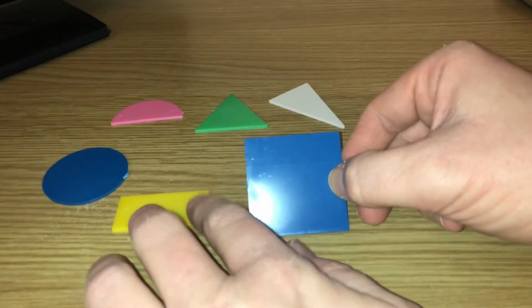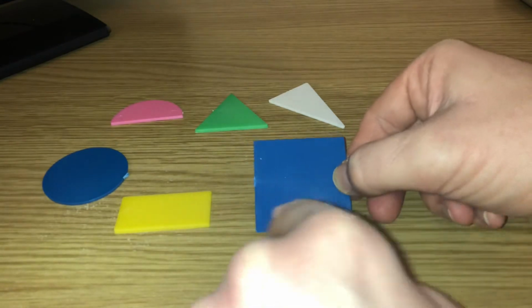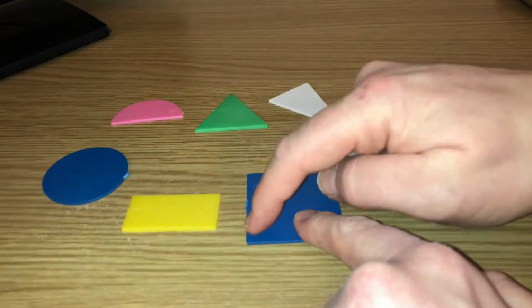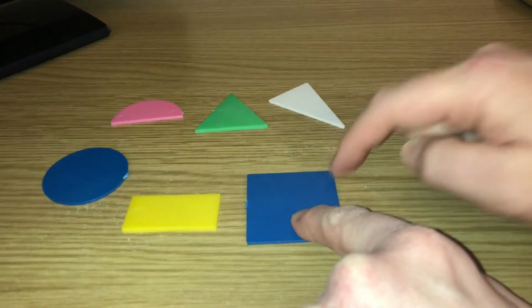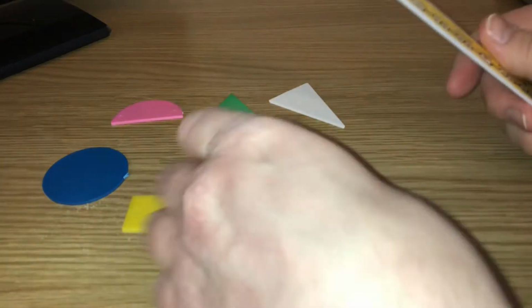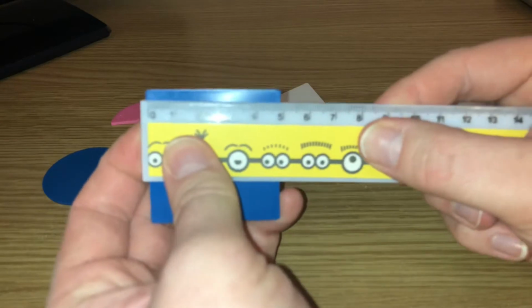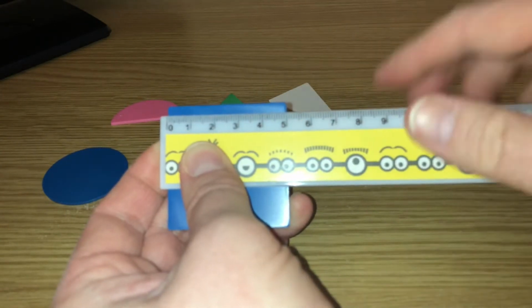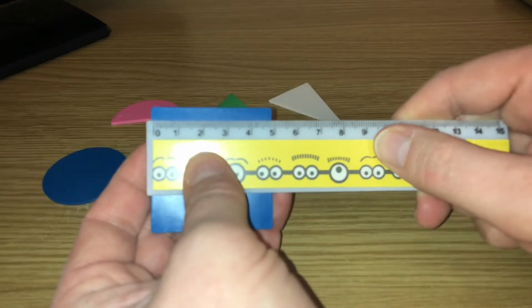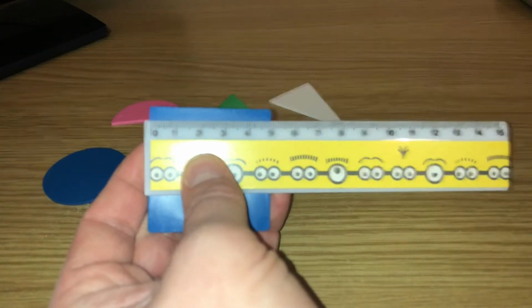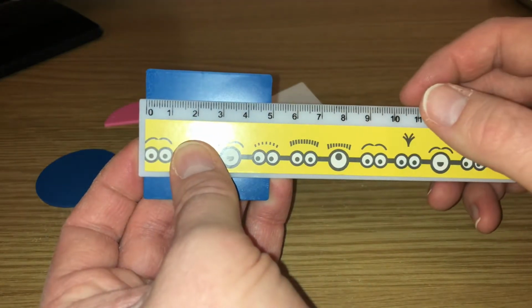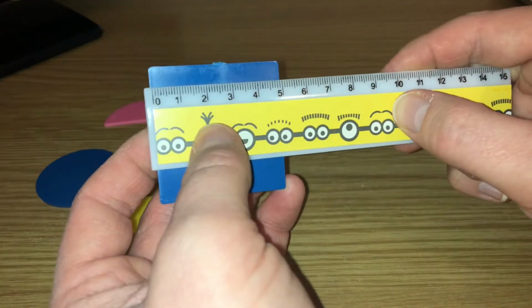So a square is a type of rectangle, but it's a special one because even though it's got 4 straight sides and 4 corners, all of its sides, look at the ruler, 5 centimetres that way, 5 centimetres that way, 5 centimetres that way, and that way.